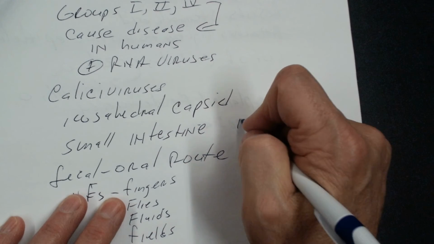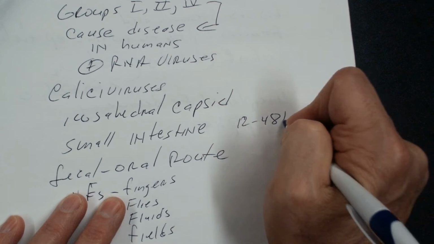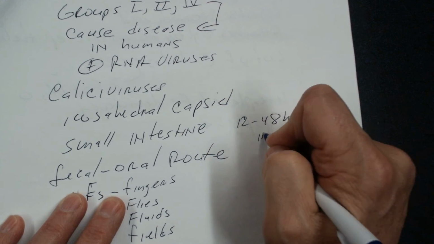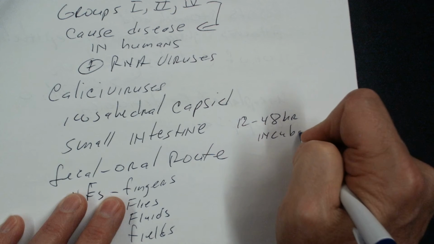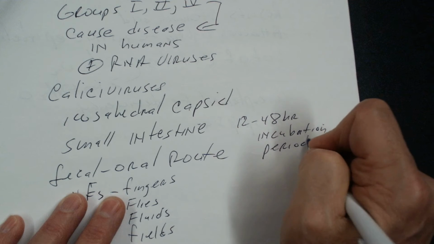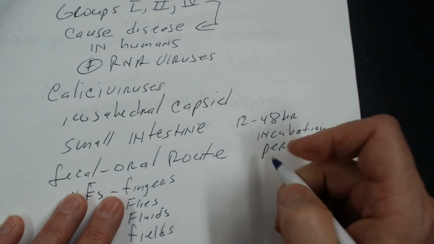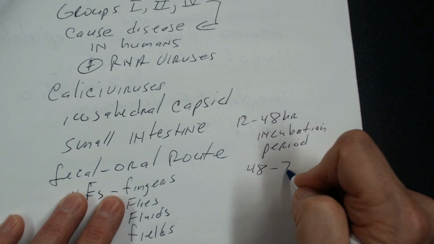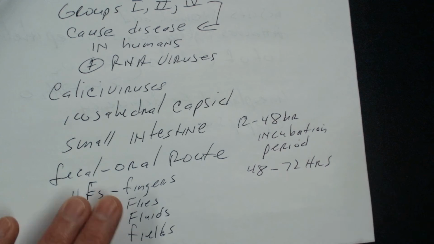So there's a 12 to 48 hour incubation period. So this virus works pretty fast. Symptoms last usually 48 to 72 hours.